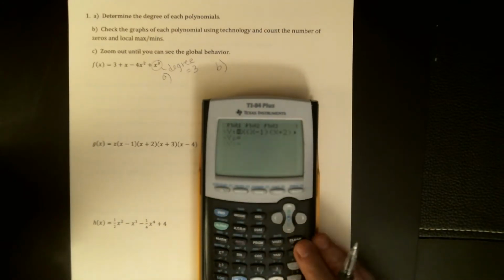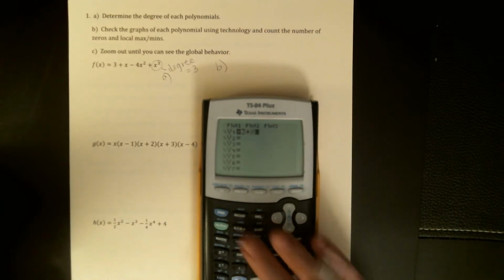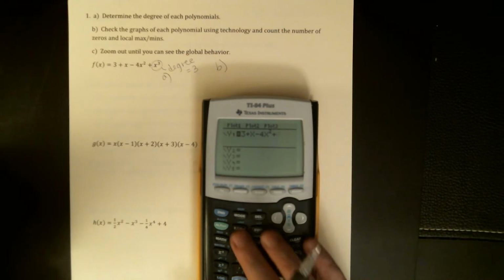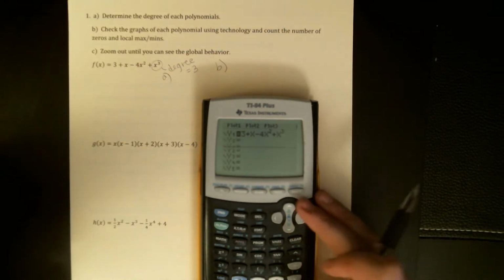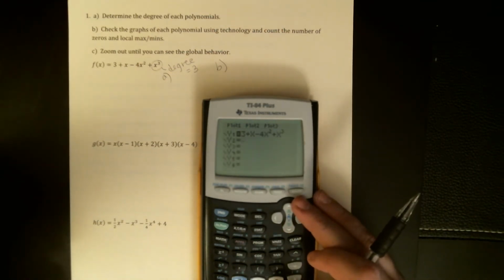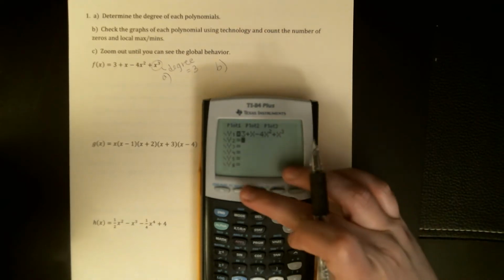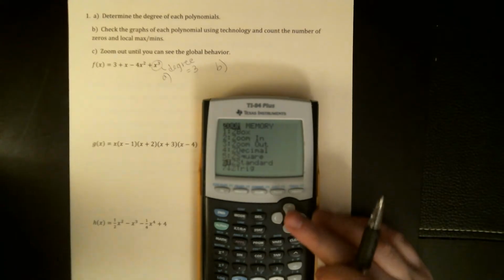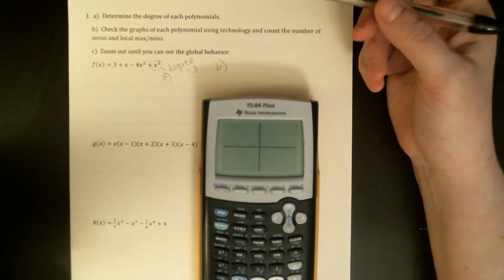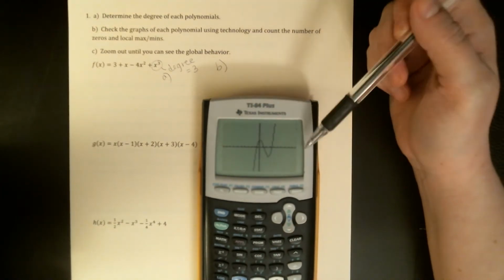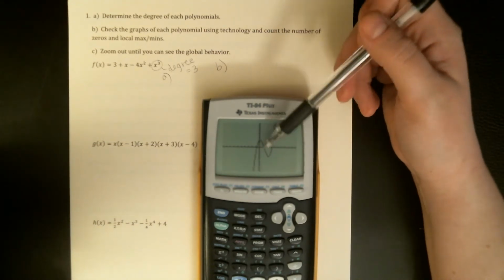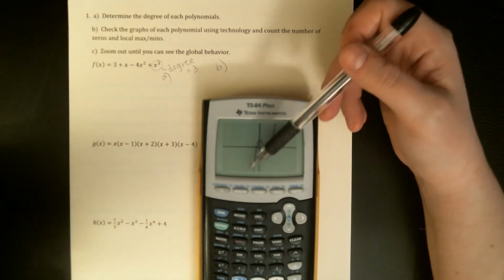For B, let's check out the graph. Let's see. So if I want 3 plus x minus 4x squared plus x cubed, okay, so we should be able to type it in exactly like that. And then for now, I'm just going to hit zoom and do a zoom standard. Zoom standard will show me everything from negative 10 to 10 on the x-axis and negative 10 to 10 on the y-axis. So this is pretty good local behavior. I think I'm seeing all of it.